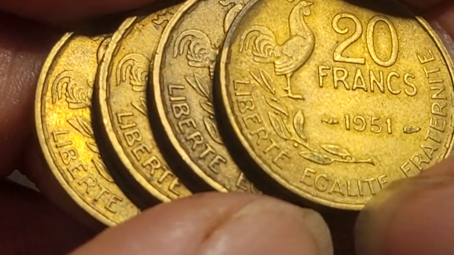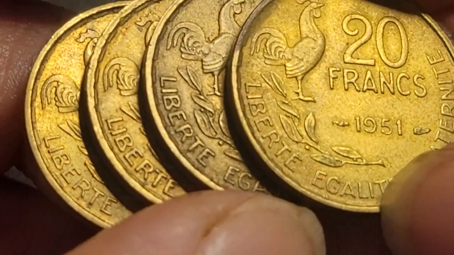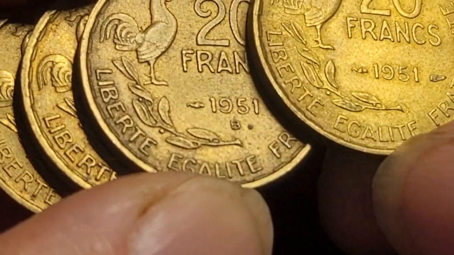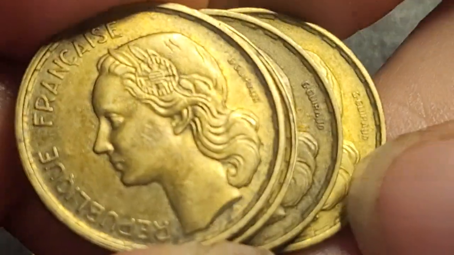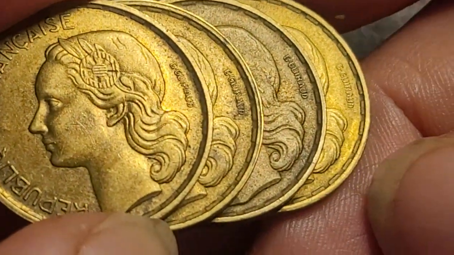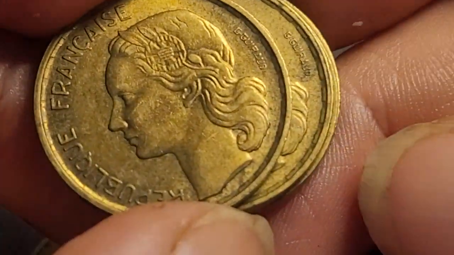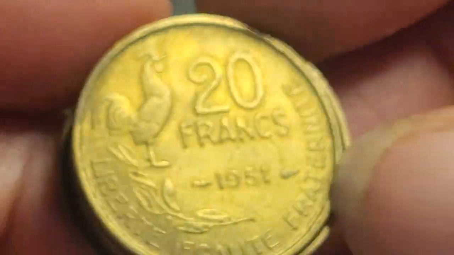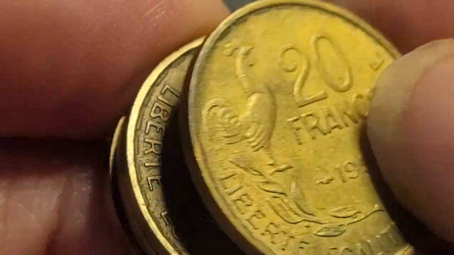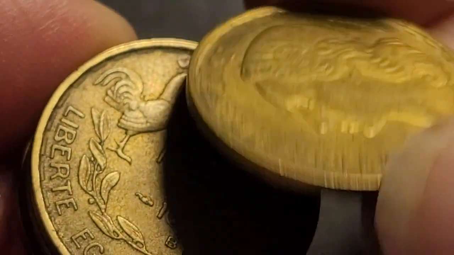And if you can see, they all have the 4 feathers, and this side is all short name. So that's what you'll also be looking for: a date with 3 feathers and the long name.